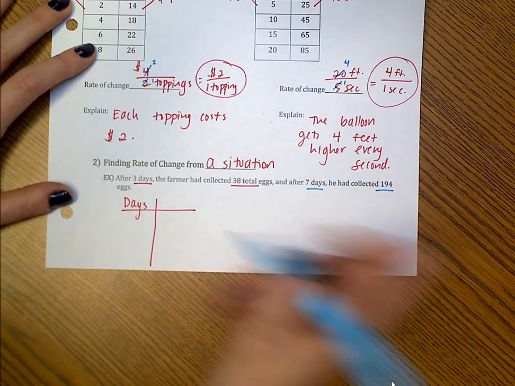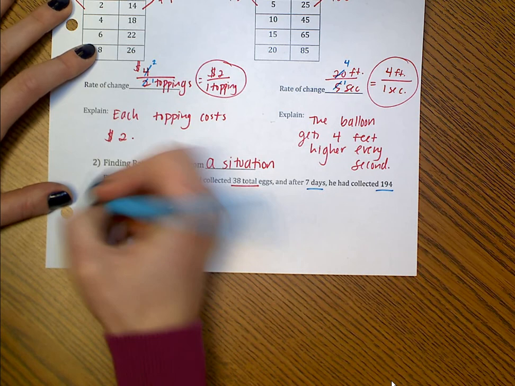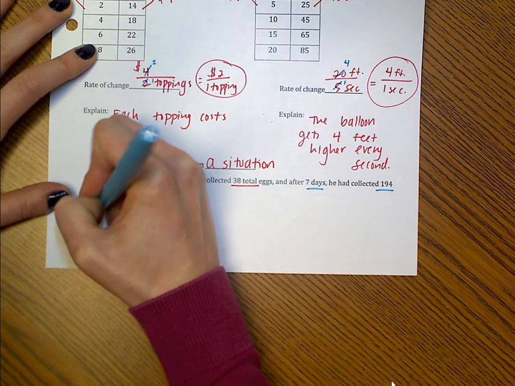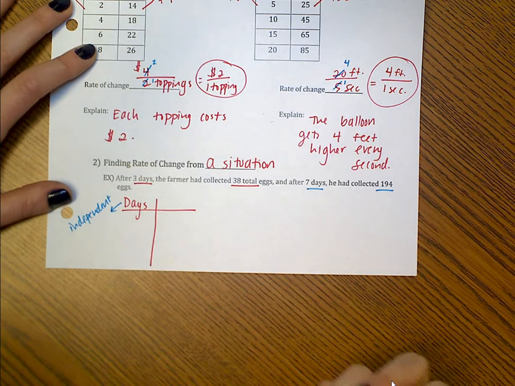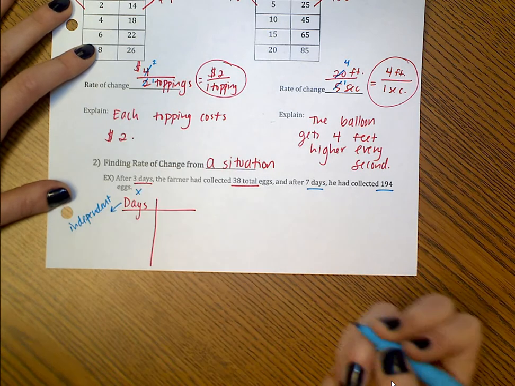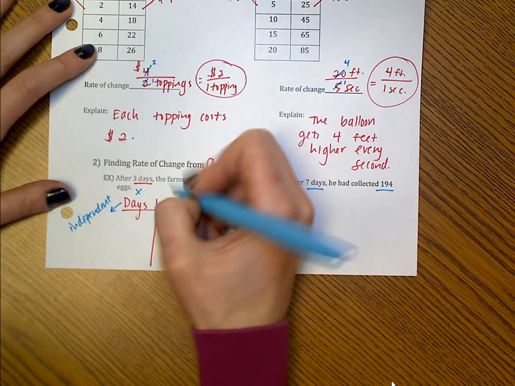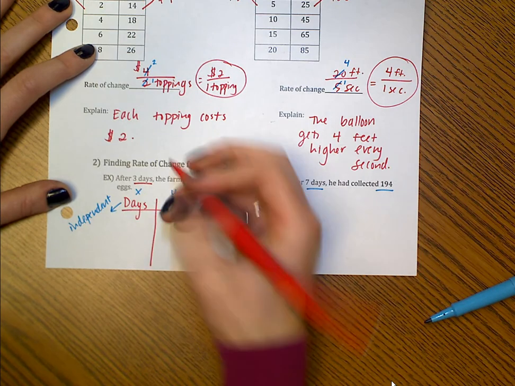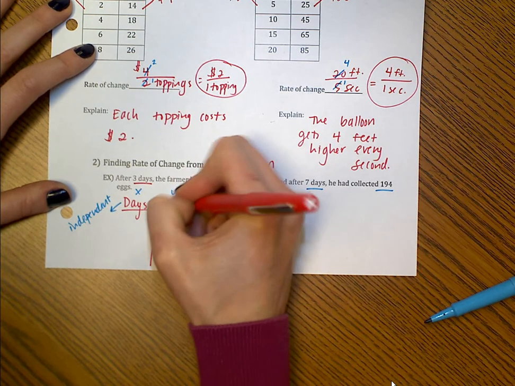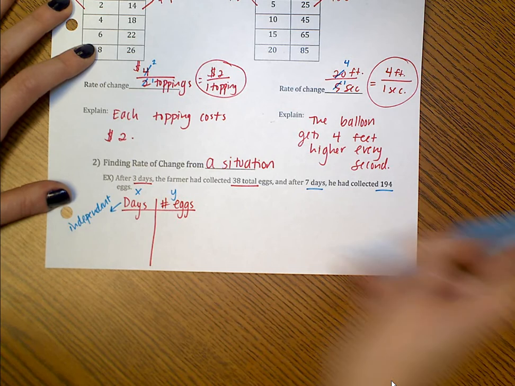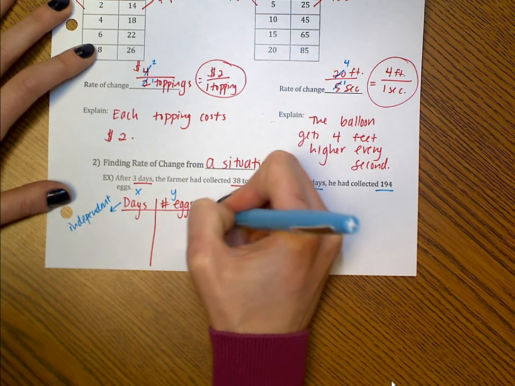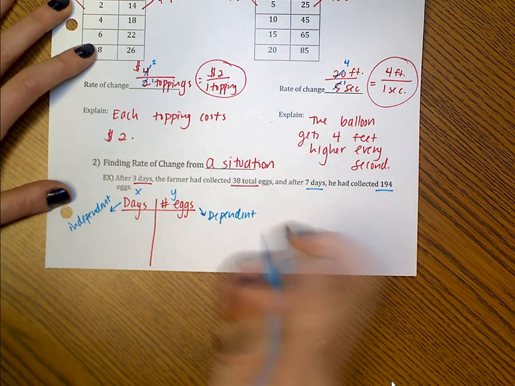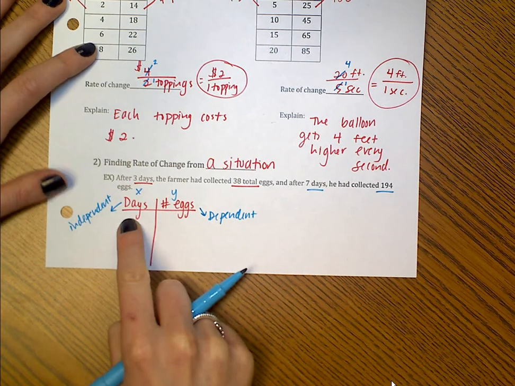I hope that you've heard those words before, probably in either math class or biology. Your Y, in this case the number of eggs, is called the dependent variable. So the number of eggs depends on how many days the farmer is collecting.